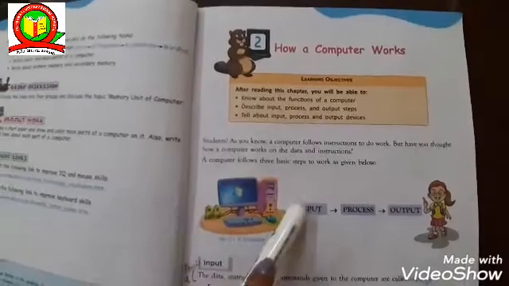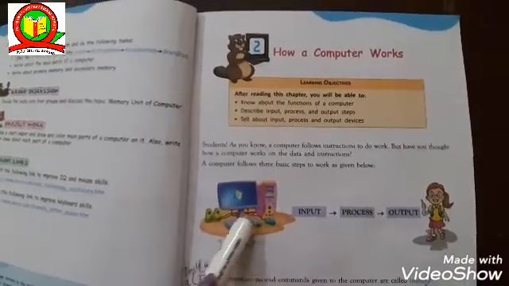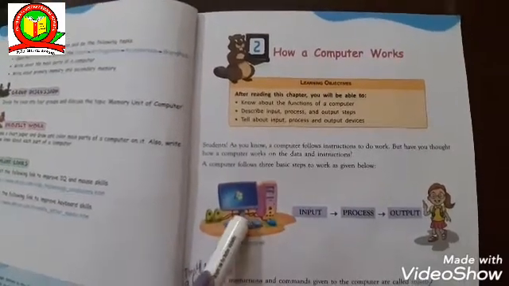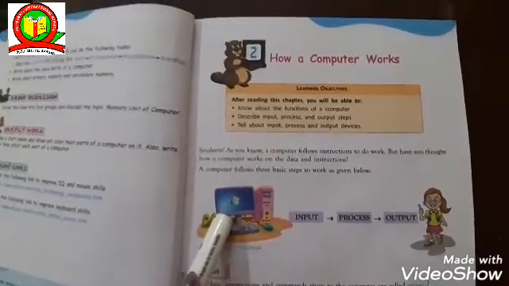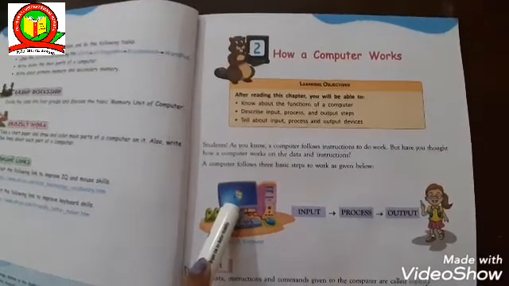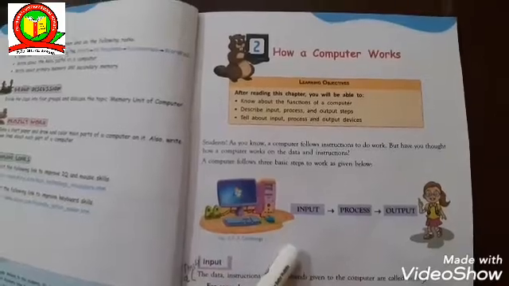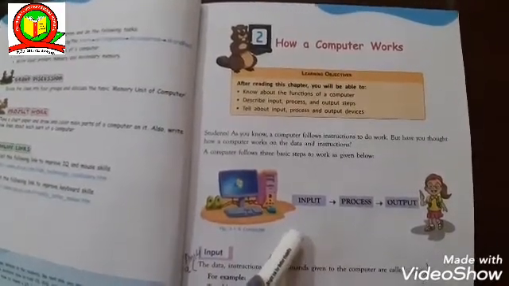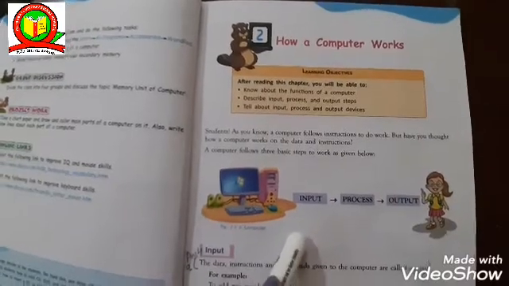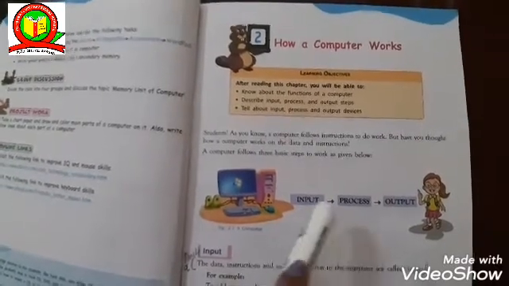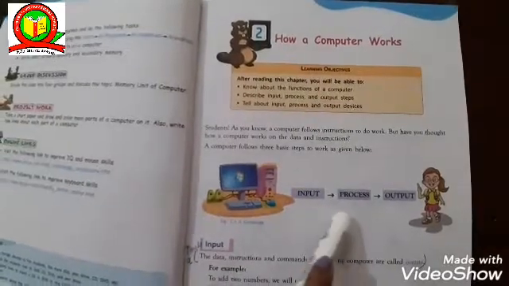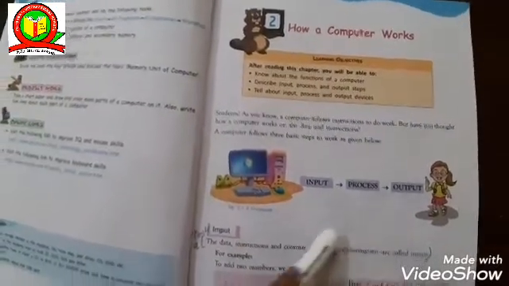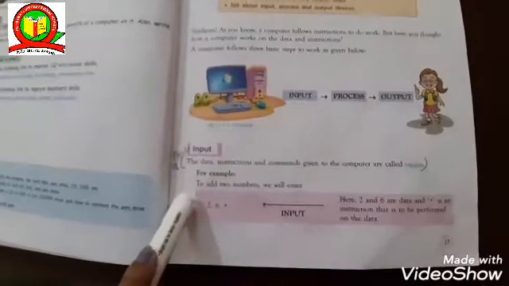Students, as you know, a computer follows instruction to do work, but have you thought how a computer works on the data and instructions? A computer follows the three basic steps to work as given below: the input, the process, the output.